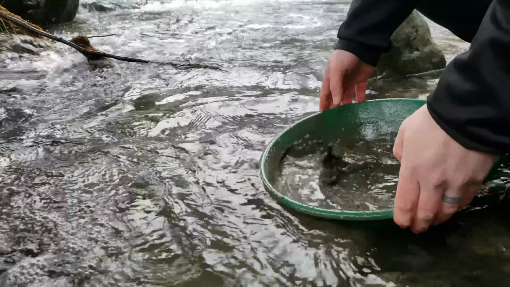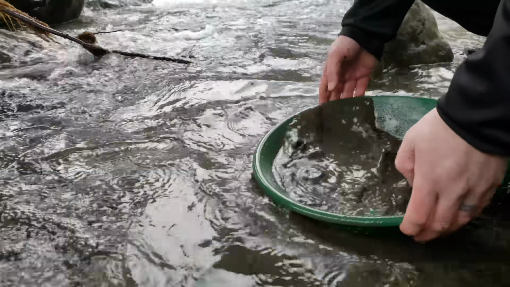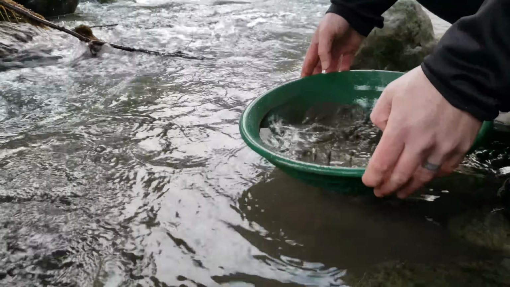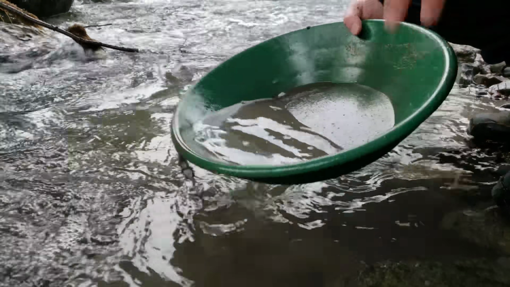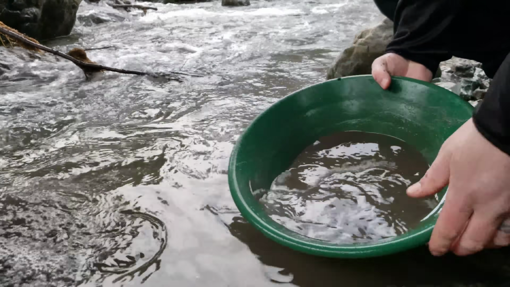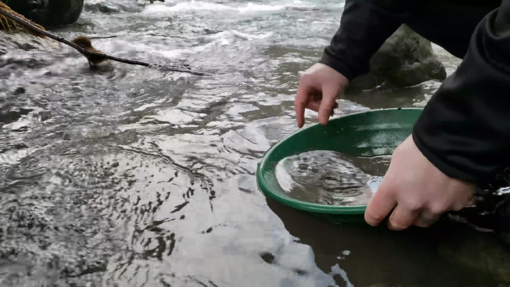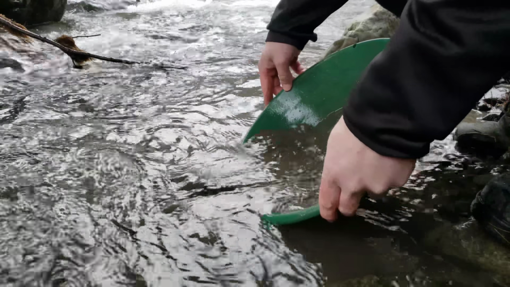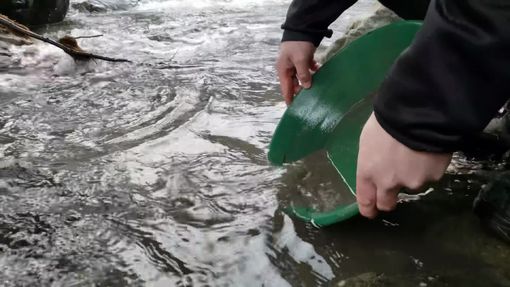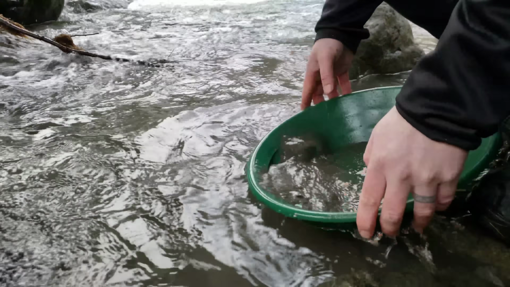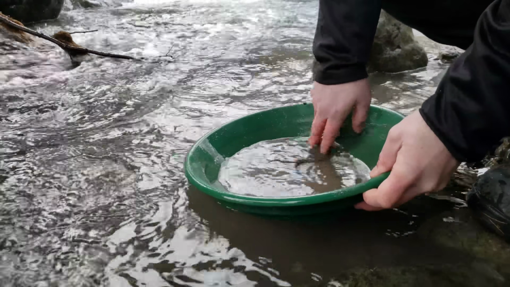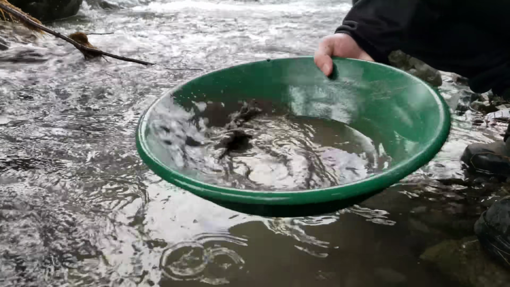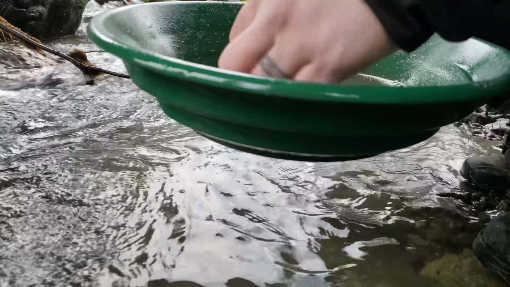So I used a little jet dry to break the surface tension. Should help. Obviously that didn't get crushed.